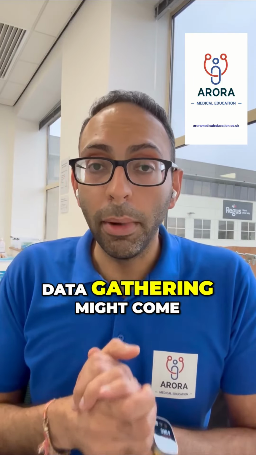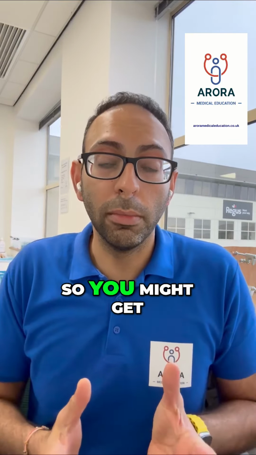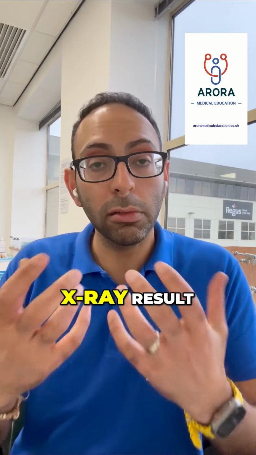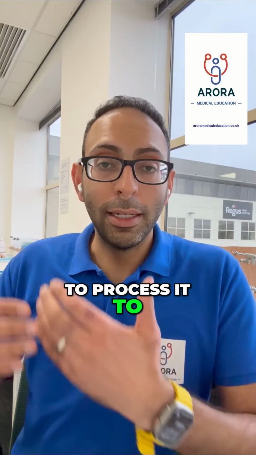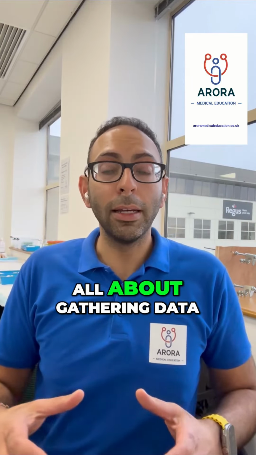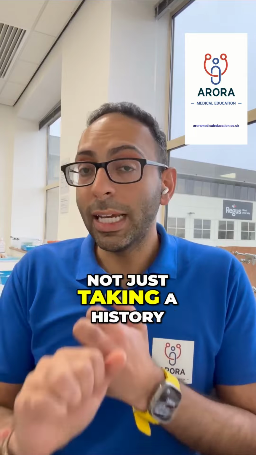Fourthly, data gathering might come from results that are given to you. So you might get a full blood count result, you might get an X-ray result. How do you gather all of that data to process it to decide what to do next? So data gathering is all about gathering data, not just taking a history.